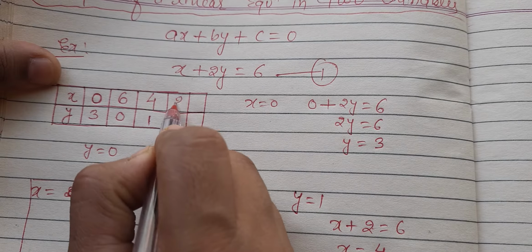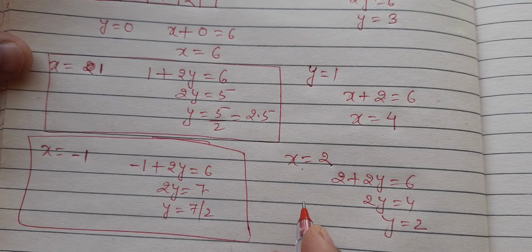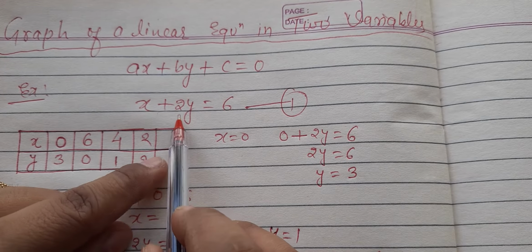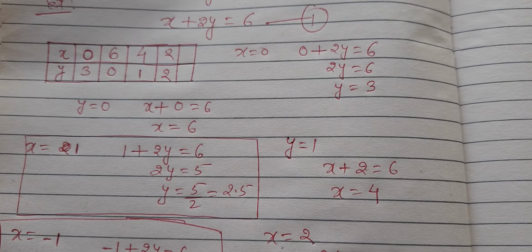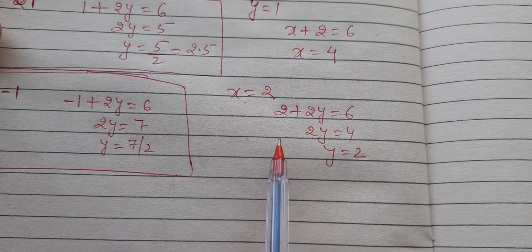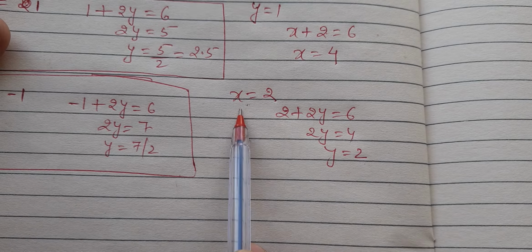Okay, next we'll put y equals to 3, or we can also put y equals to 2. But when you put y equals to 2, that we have already done: x equals to 2, then y equals to 2. If you again put y equals to 2, you will get x equals to 2.